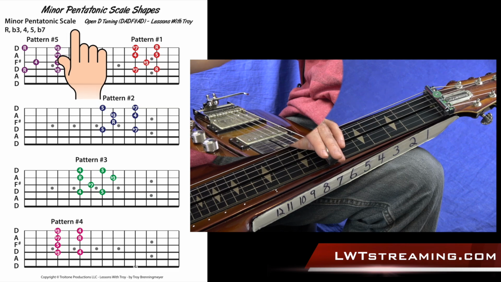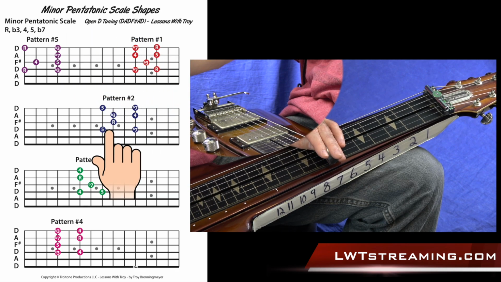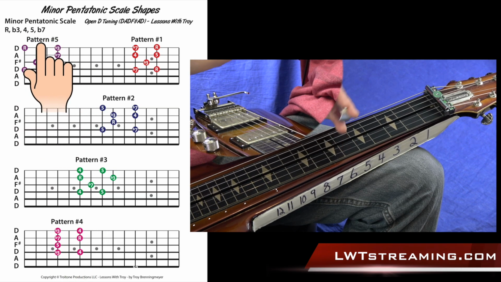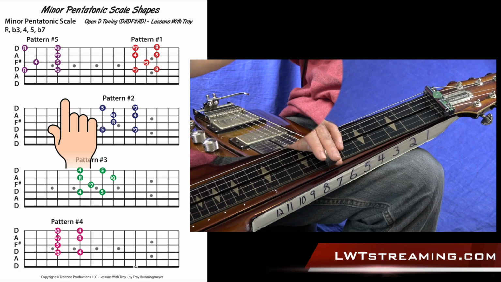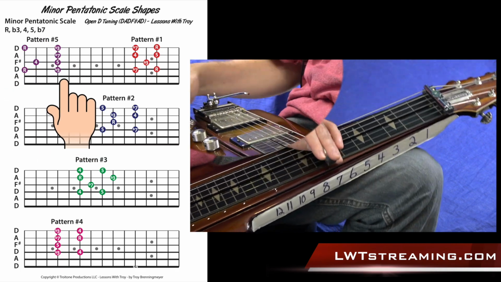Okay, so there, as you can see, the pattern's kind of what I think of as starting 12th fret, going down to pattern 5. Then I just put that there because it's easier to put on a single sheet of paper, really. Now I have this as a printable PDF.